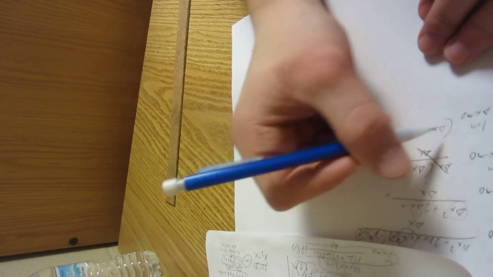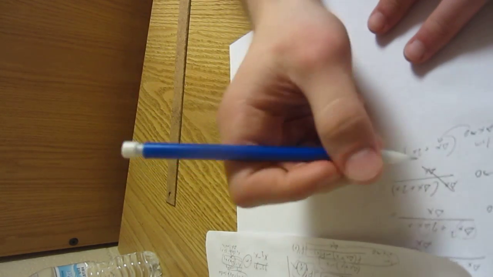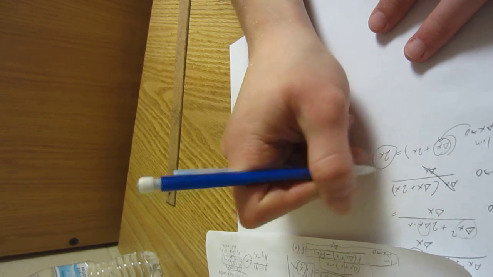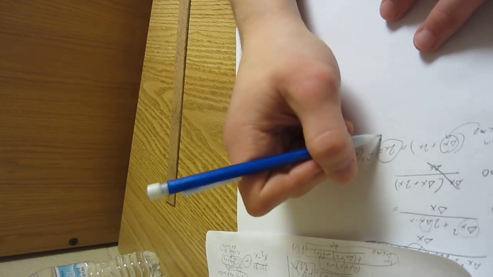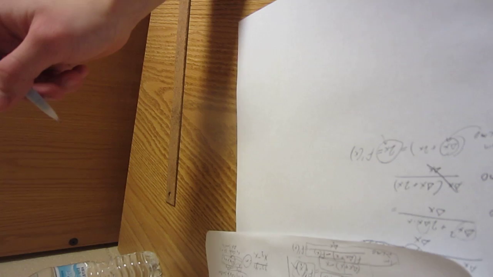Just looking at this, as delta x approaches 0, that term is just going to be 0. So it all comes out to 2x. This is then our f prime of x, just this 2x right there. So that's pretty straightforward, I think.